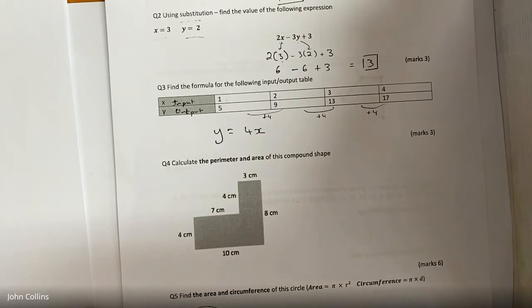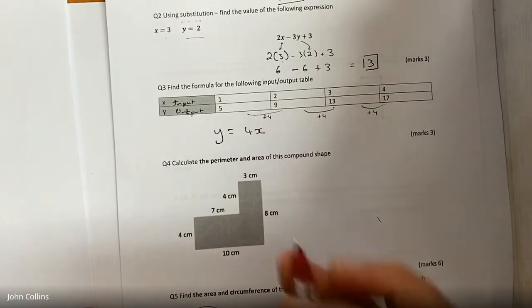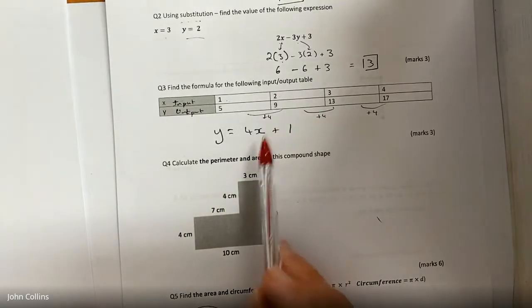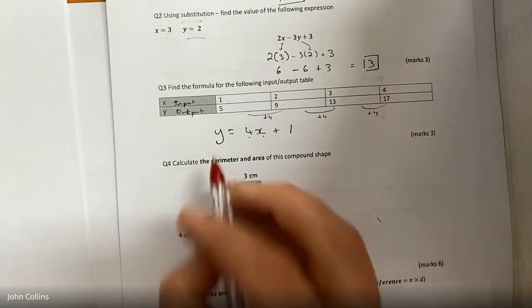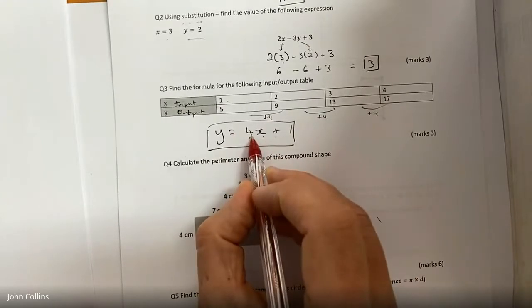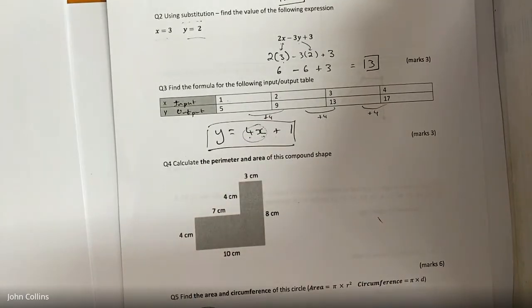But then we need to figure out how far we are away from the answer. 4 times 1 gives 4, not 5. 4 times 2 gives 8, but we want 9. So we're always 1 away. If we add 1, that would be correct. Test your formula. 4 times 4 gives 16, plus 1 gives 17. It works for that one. You can write this as x times 4 or 4 times x, but it's better to write 4x like that. That's the proper algebraic way without the multiplication symbol.